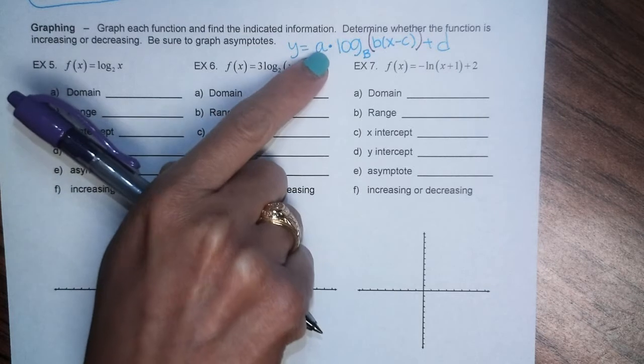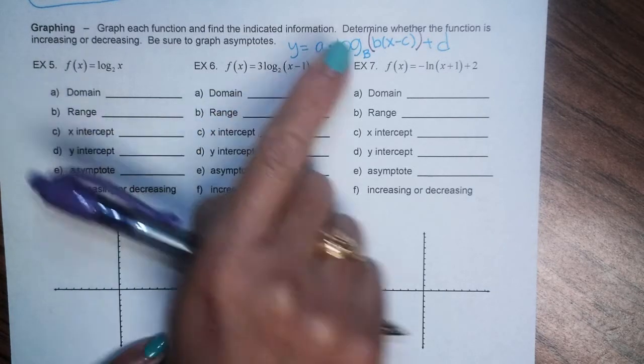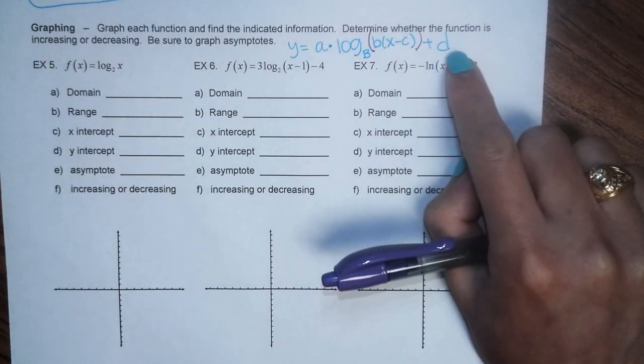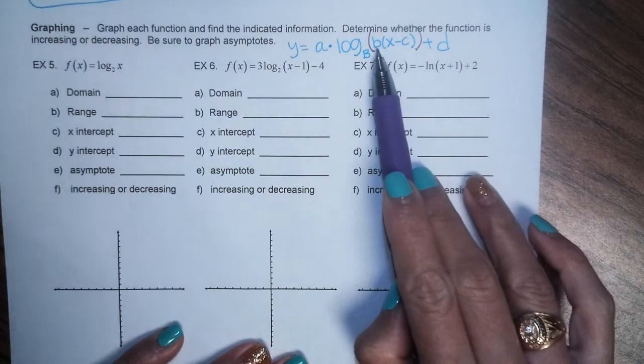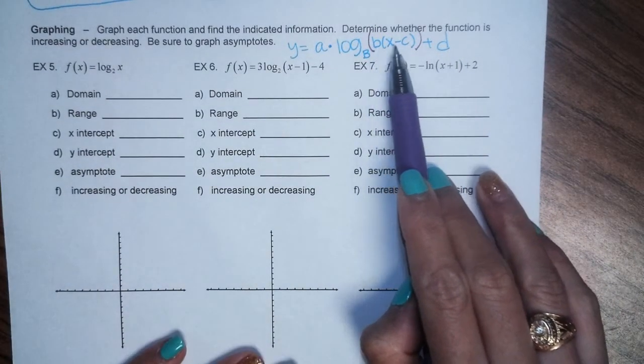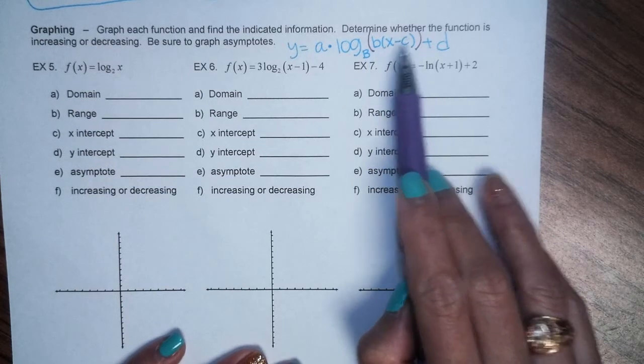The a is a vertical stretch or shrink. The d is a vertical shift up and down. The lowercase b is a horizontal stretch or shrink. And then the c is a horizontal shift.